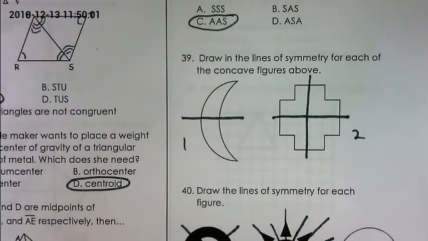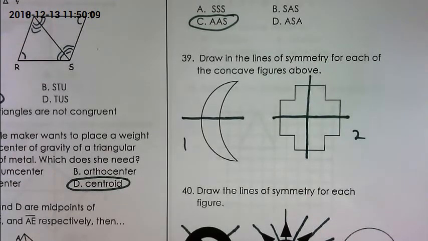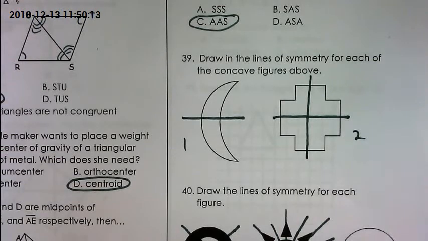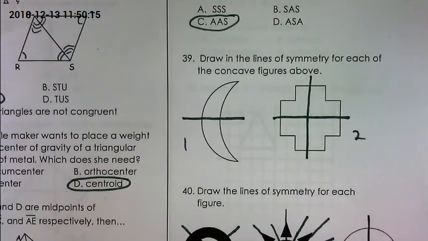Now I had somebody put 42 on this one. I had some other really high crazy numbers. I don't know where those numbers came from, but there are only 8 that work there. Now, I did have some people put 16, which means you probably counted these lines twice. The smiley face, there's only 1.